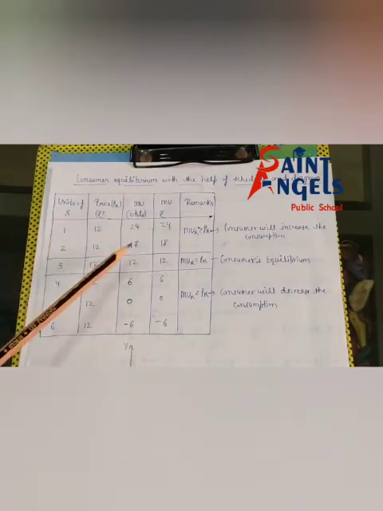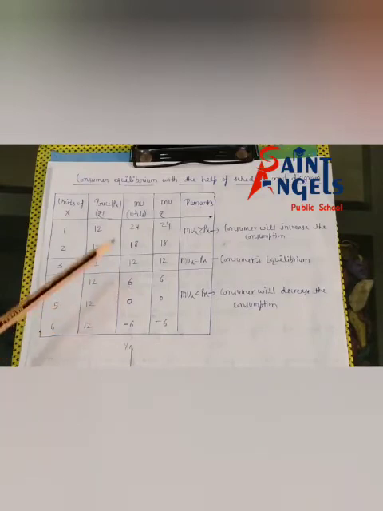Now for the third 12 utils, then 18 utils, 24 utils, because we know that satisfaction from the third unit of ice cream will be greater than satisfaction from the fourth unit. That's why I have taken here 6 utils, because 6 is less than 12. I hope it is clear.